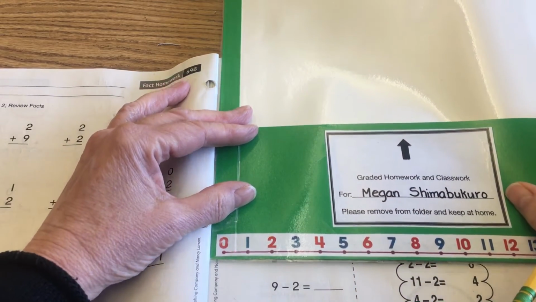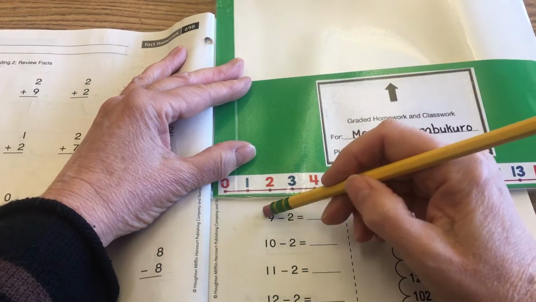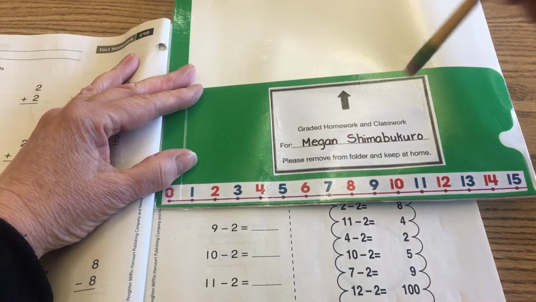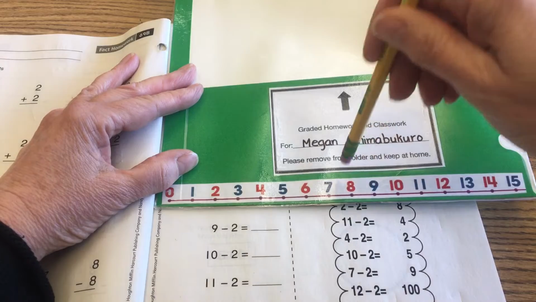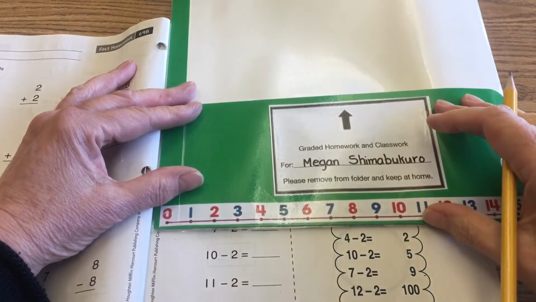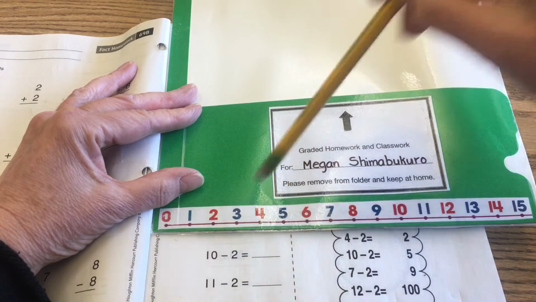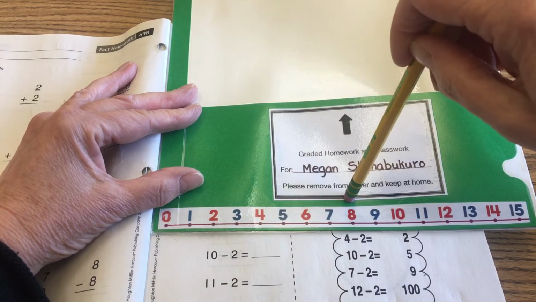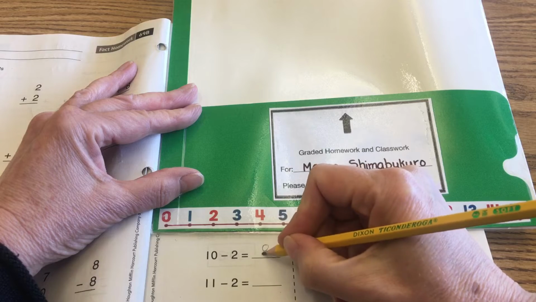The next problem, 9 minus 2. So I go all the way over here to the number 9. I find my number 9, and I jump back 2 spaces, 1, 2, and I land on the 7. The next problem, 10 minus 2. So I start on the 10, jump back 2 spaces, 1, 2. 10 minus 2 equals 8.